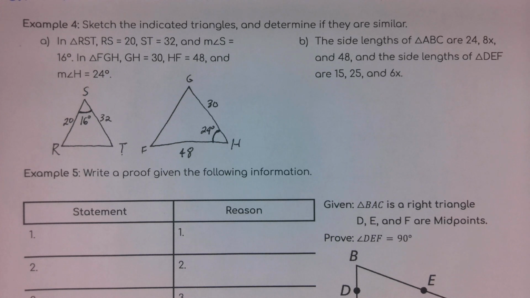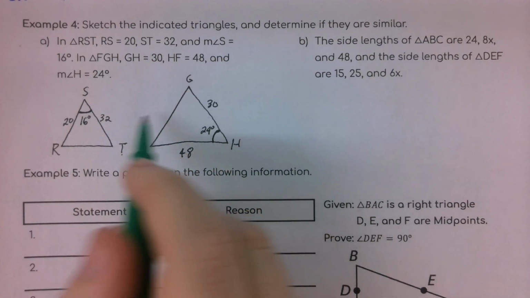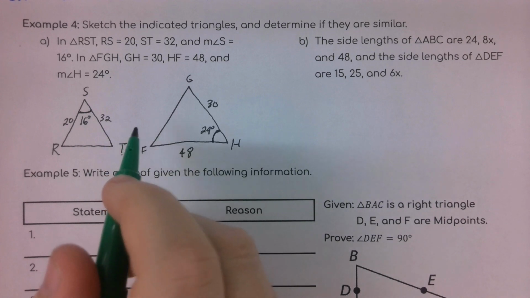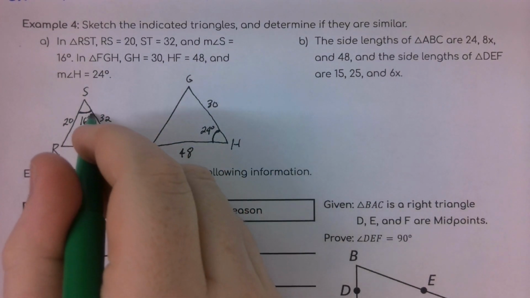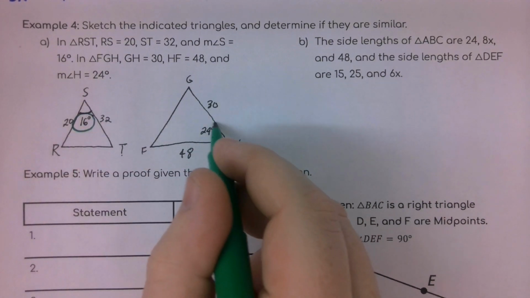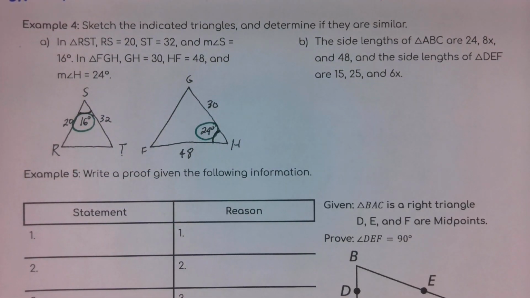And already we sort of see a bit of a problem. What's the problem? Well, we don't know the third sides here, so we're probably going to use side, angle, side, especially because we know the sides bordering the angles. The problem is these angles don't match.